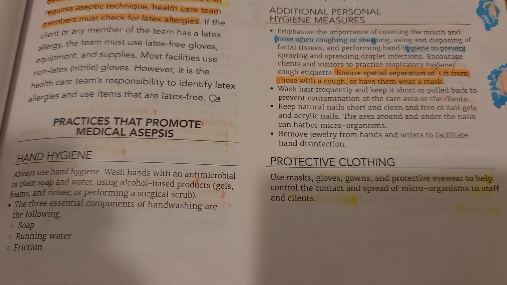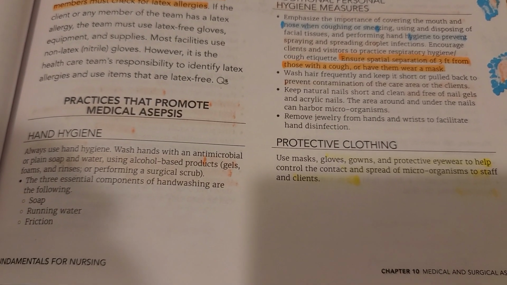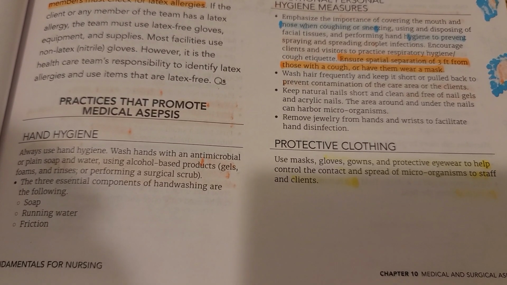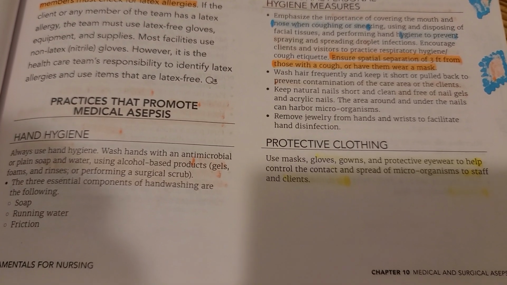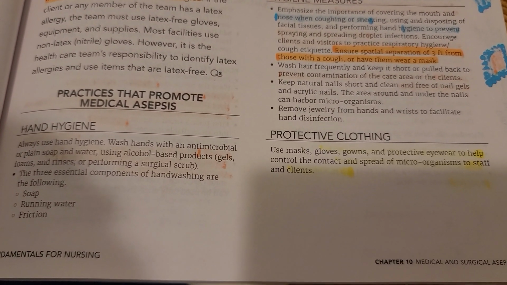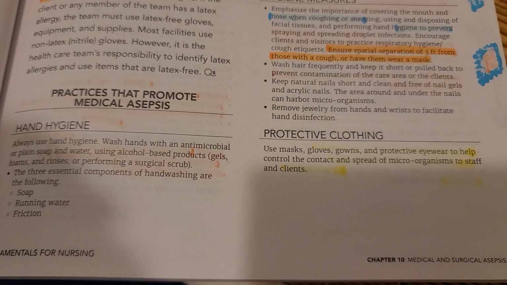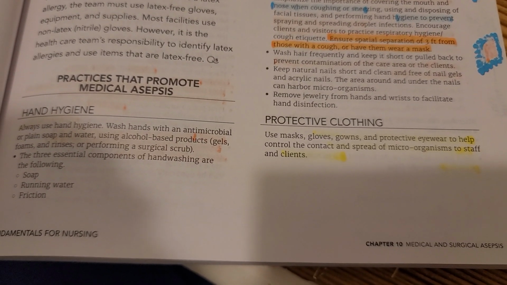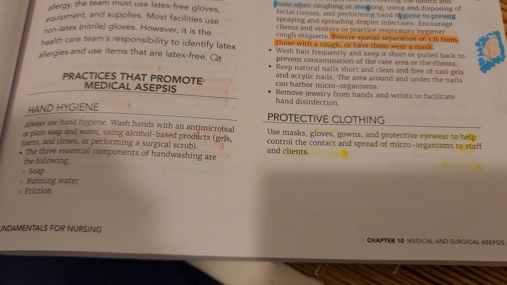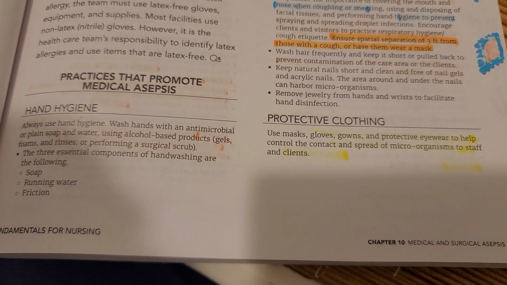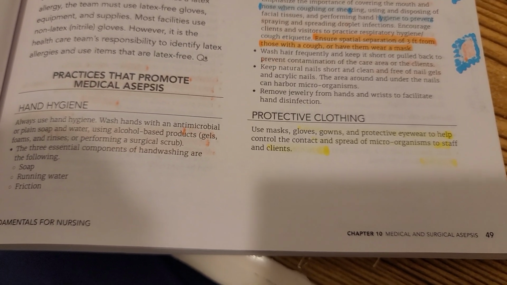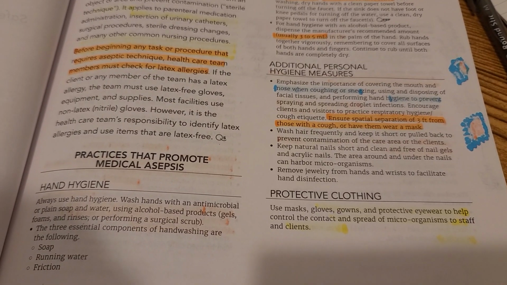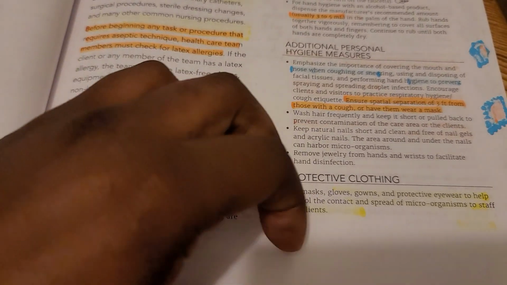Wash hair frequently and keep it short or pull it back to prevent contamination of the care area or the clients. Keep natural nails short and clean and free of nail gels and acrylic nails. The area around and under the nails can harbor microorganisms. Remove jewelry from hands and wrists to facilitate hand disinfection. Protective clothing: use masks, gloves, gowns, and protective eyewear to help control the contact and spread of microorganisms to staff and clients.